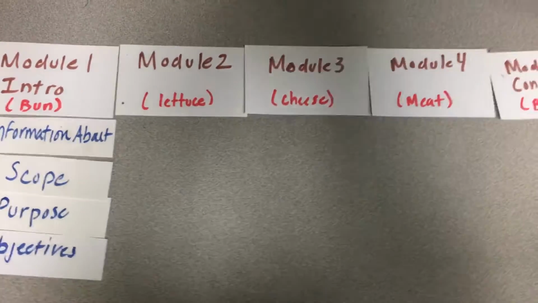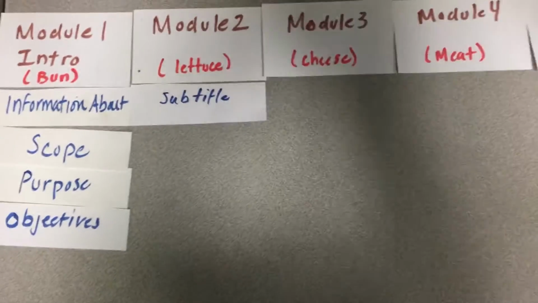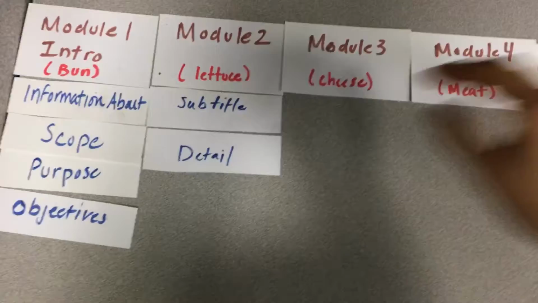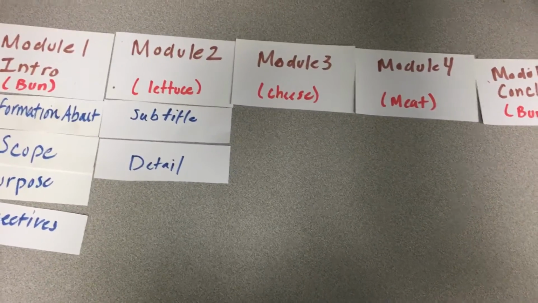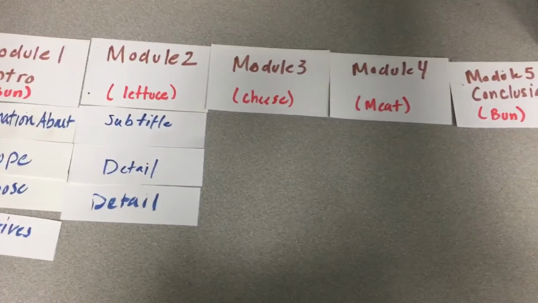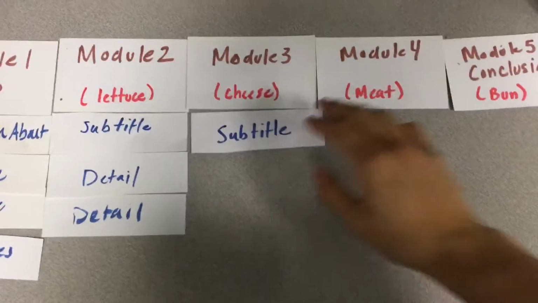Module 2 should have more information related to and supporting details. Module 3 should have information related to and more supporting details.